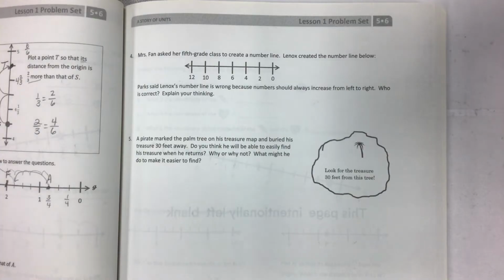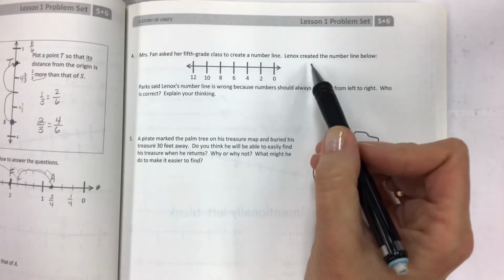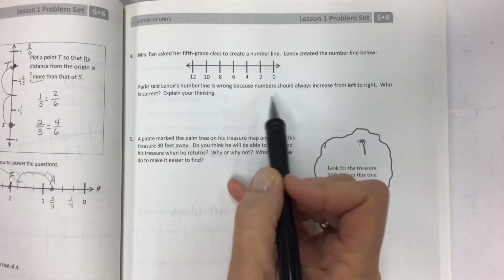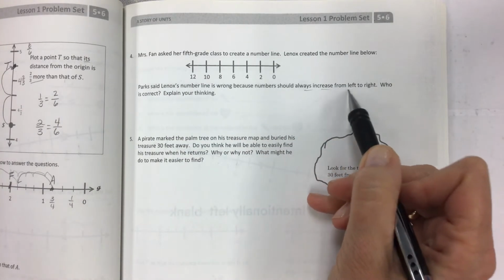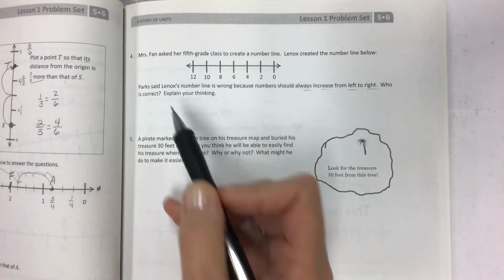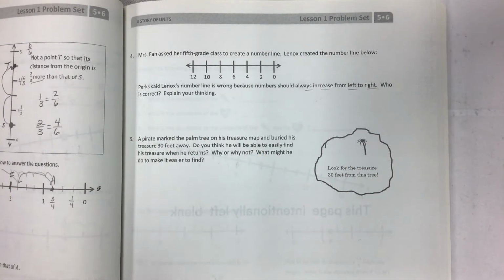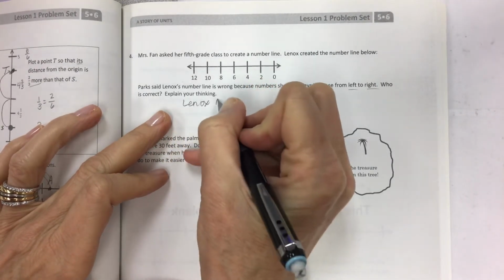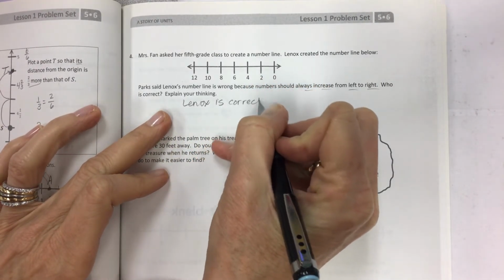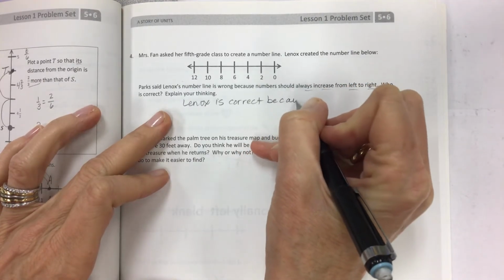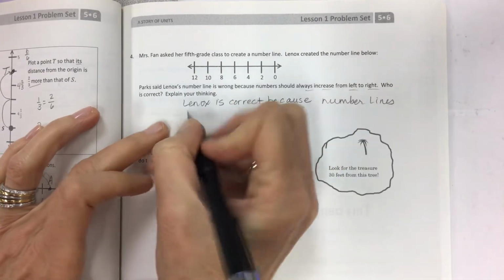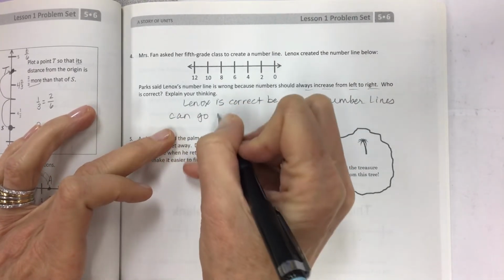Mrs. Fan asked her 5th grade class to create a number line. Lennox created the number line below. Parks said Lennox's number line is wrong because numbers should always increase from left to right. Who is correct? Well, I hope you know after doing our lesson for today that number lines can go in any direction. So Lennox is correct because, write this down, number lines can go in any direction.